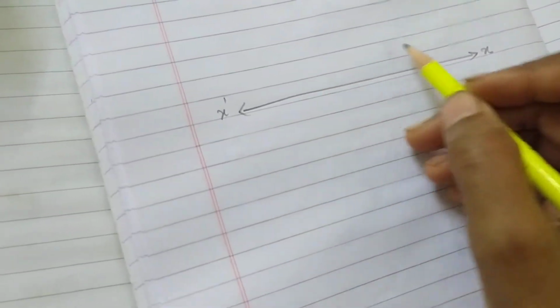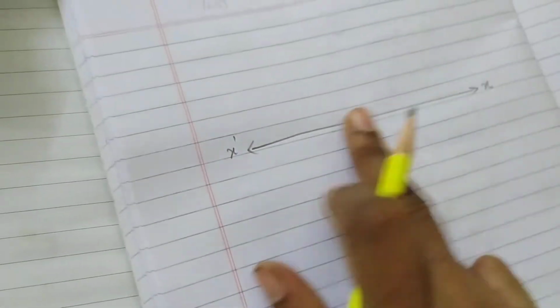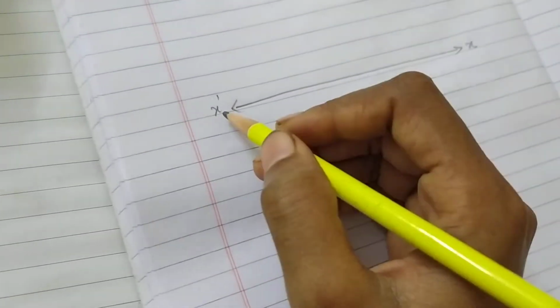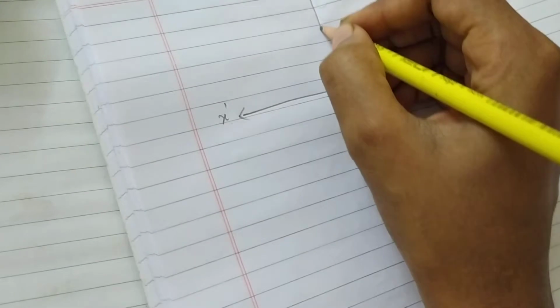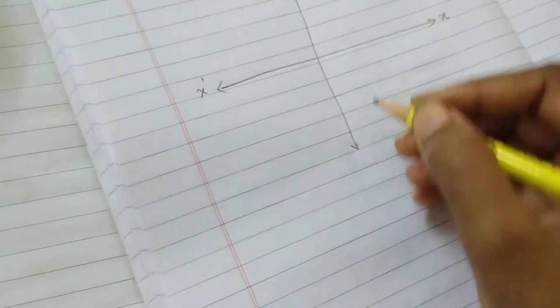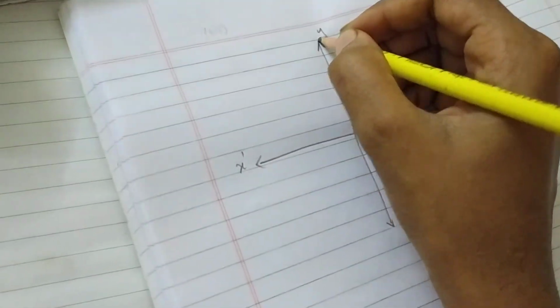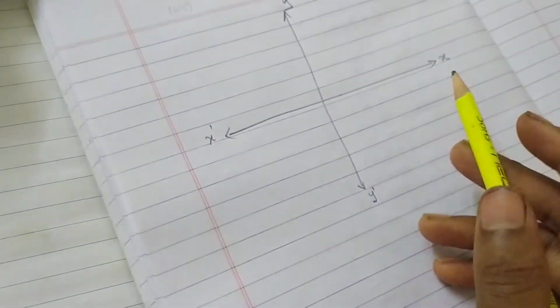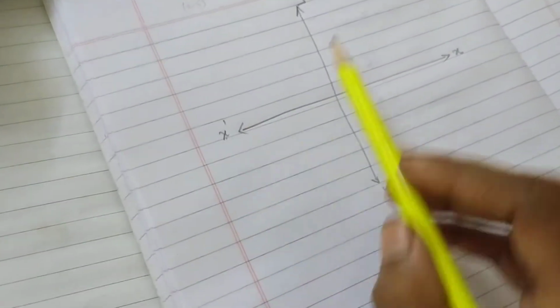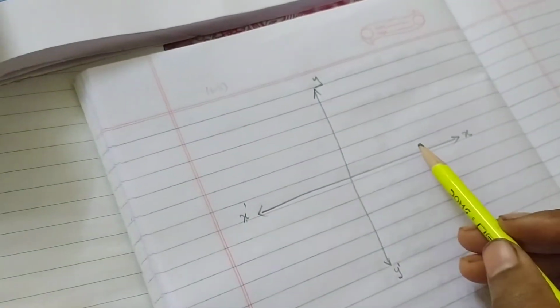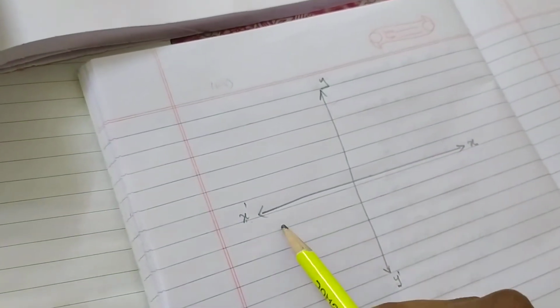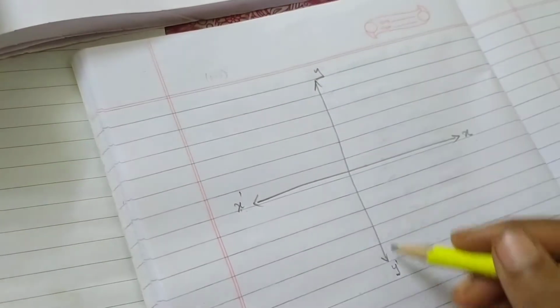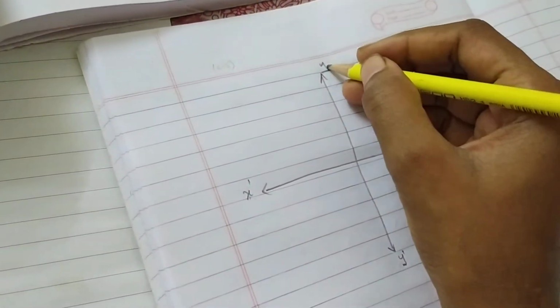If you move to the right-hand side it means positive, left-hand side means negative. That's the symbolic representation, x, x dash. Then the vertical line, this is y, y dash. Are you clear? So we have x, x dash, y, y dash. The horizontal line is the x-axis, the vertical line is the y-axis, representing y, y dash.